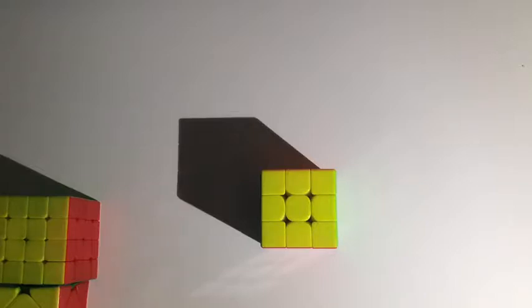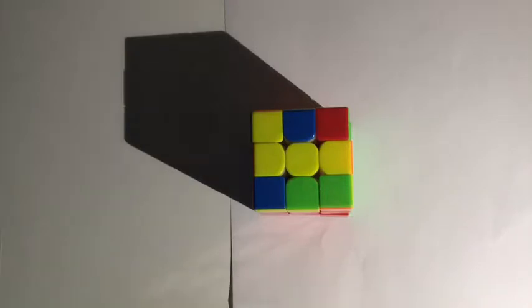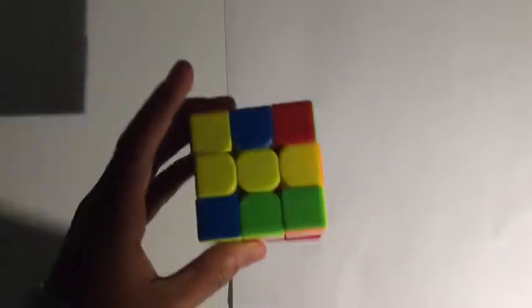Hey guys, today I'm going to be making a tutorial on four-look last layer. So the first part of four-look last layer is to orient the edges, and there are three cases that you can get. So the first case is when you have a line across like this.